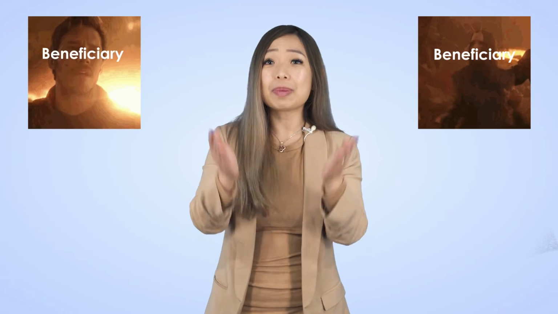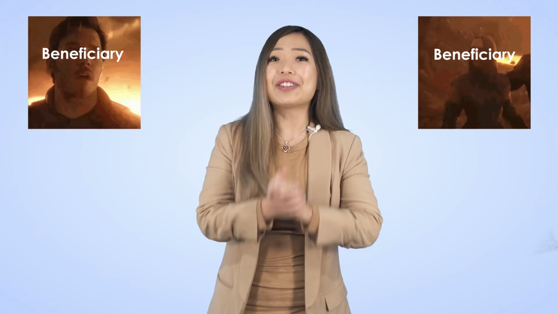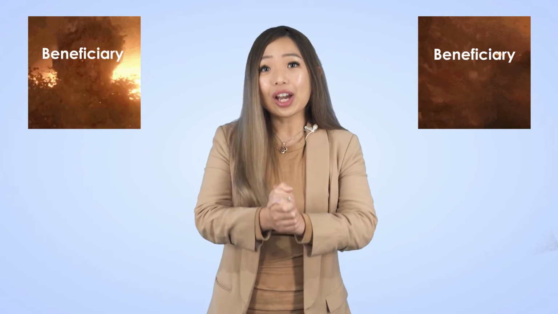Now, let's say you and other beneficiaries of the trust are all in the wrong place at the wrong time and tragedy strikes. The only beneficiaries of the trust have now died, and the trustee now holds all the trust income with no one to distribute it to. So, having a few backup beneficiaries is more important than you think.